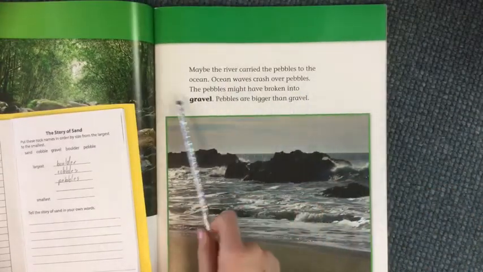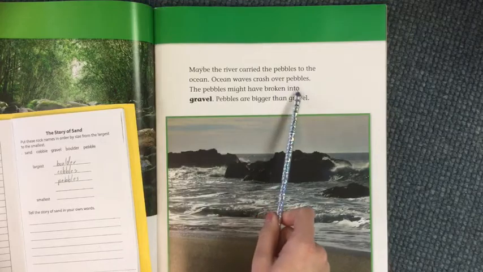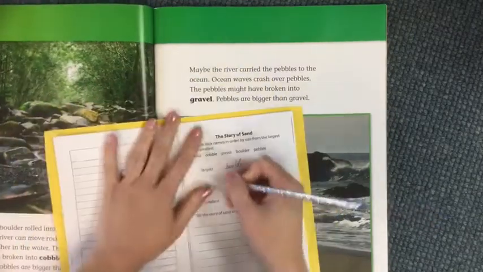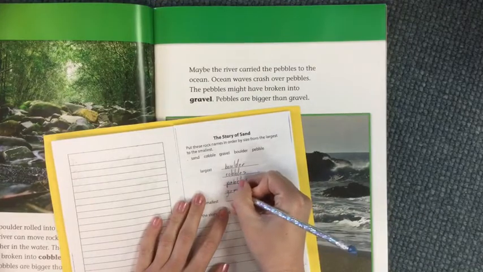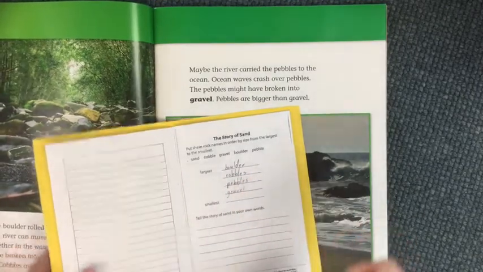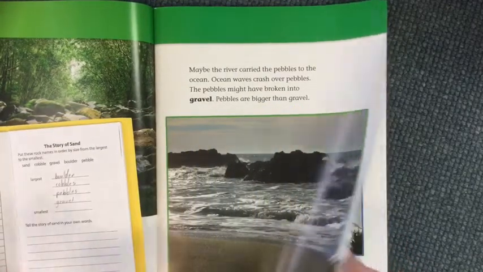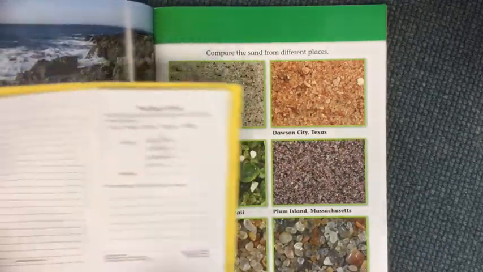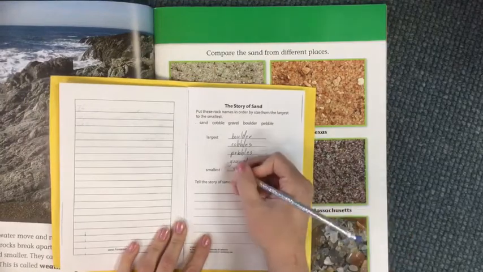Ocean waves crash over pebbles. The pebbles might have broken into gravel. Gravel. And so then what's the smallest? Sand, right.